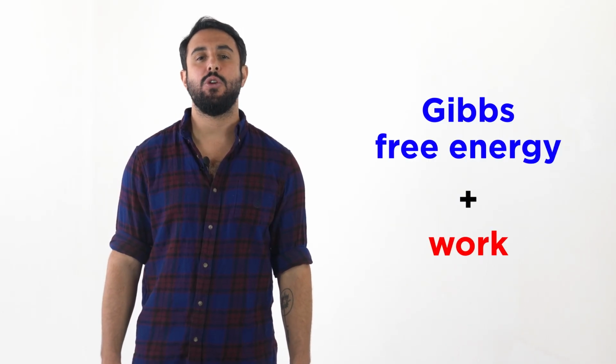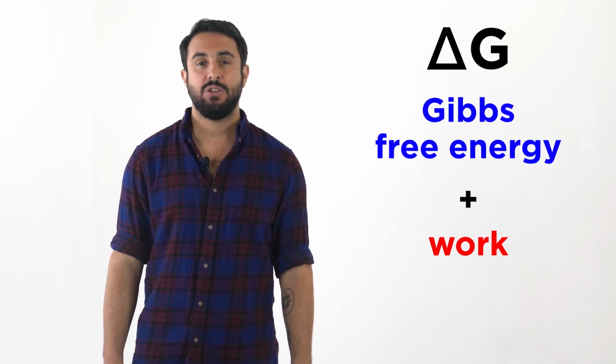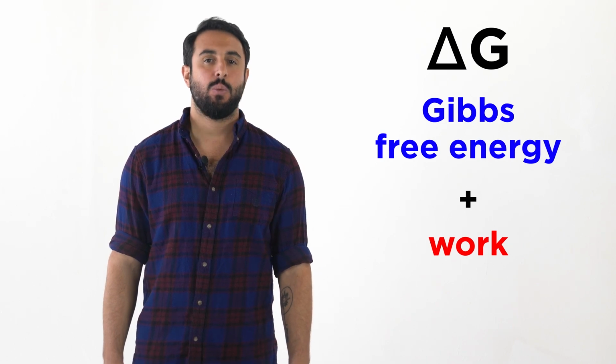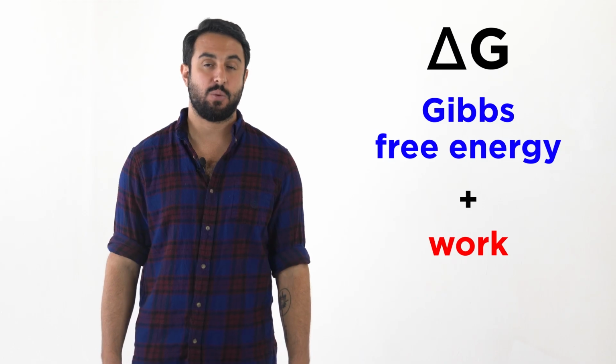We have been relating the new parameter of Gibbs free energy to a variety of other concepts. So let's examine one more such relationship. How does delta G relate to the work done on or by a system? Let's look at this as well.